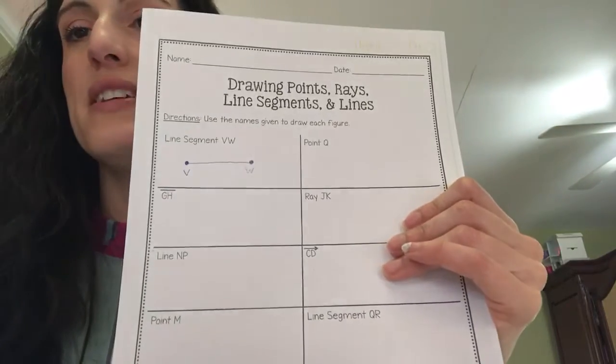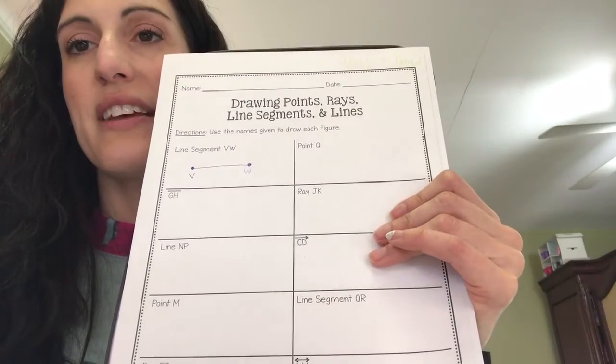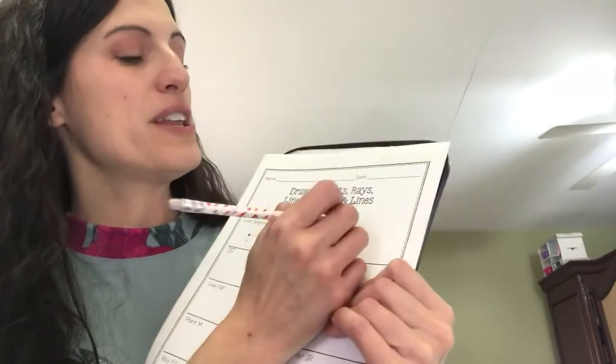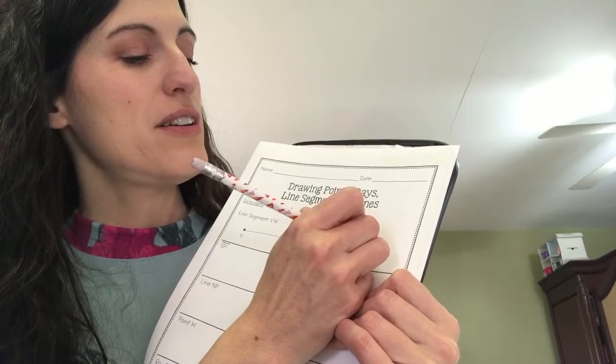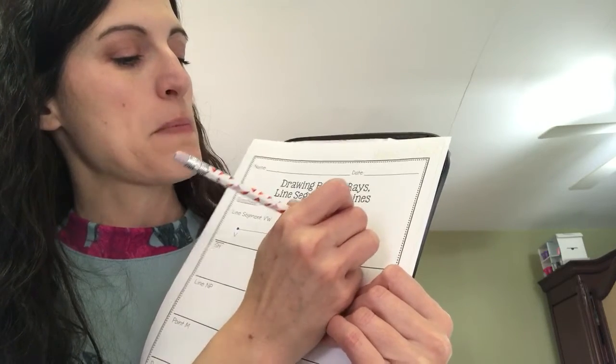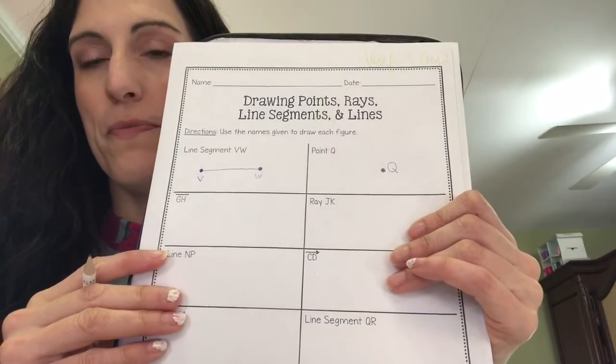Our next one says point Q. So remember, that's the easy one. A point is just like a dot. So anywhere on that area, make a dot and label it Q, and there is point Q.